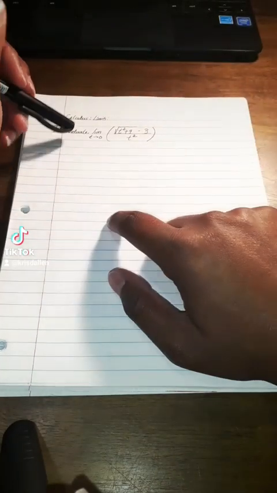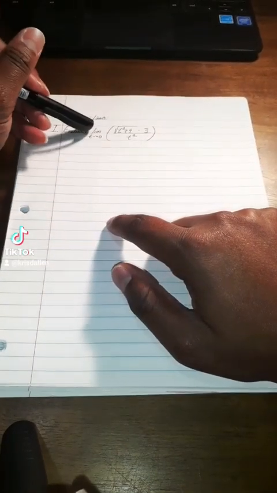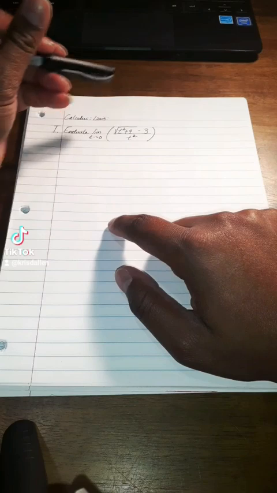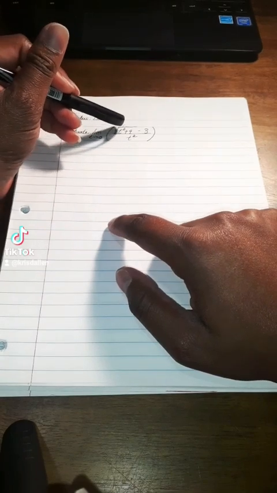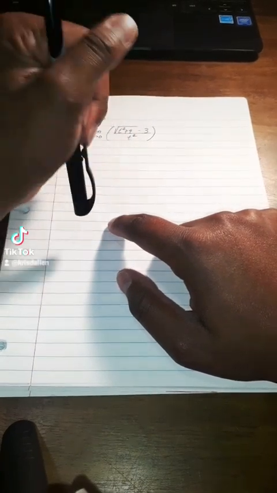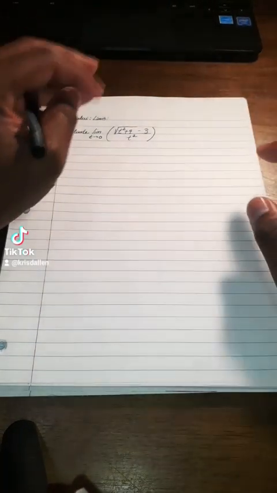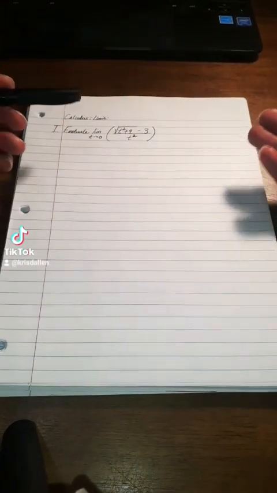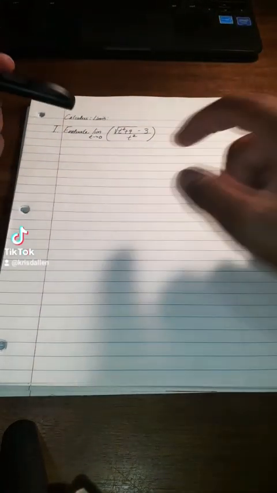In this video, we're going to pick up some calculus here, and we're going to talk about limits. So we're going to evaluate a quick limit here: the limit as t goes to 0 of the square root of t squared plus 9 minus 3, all divided by t squared. All you do really for any limit is just plug in the value and see what happens.